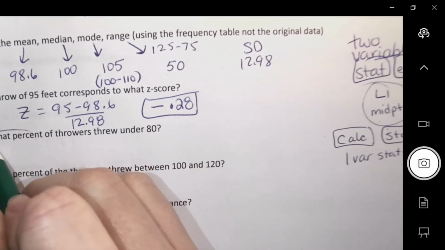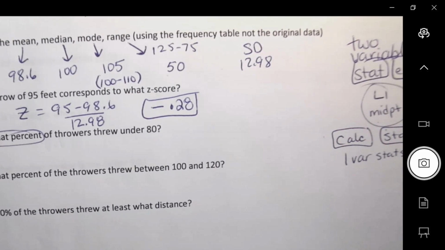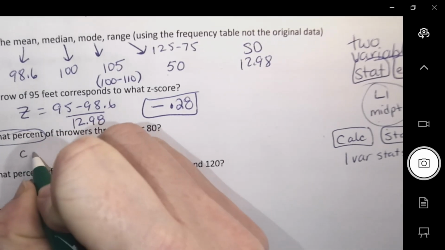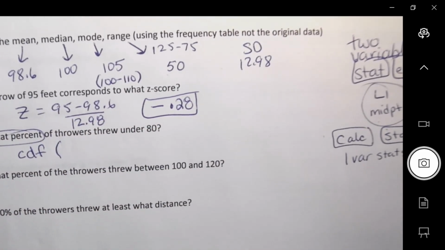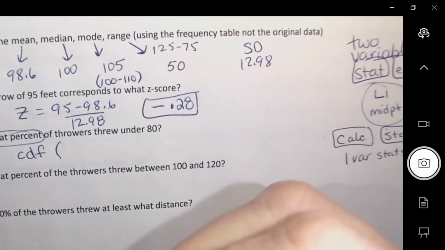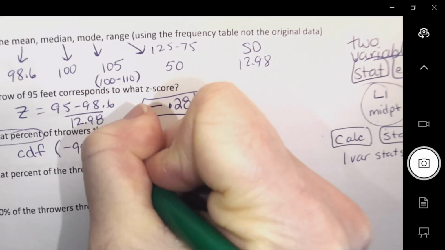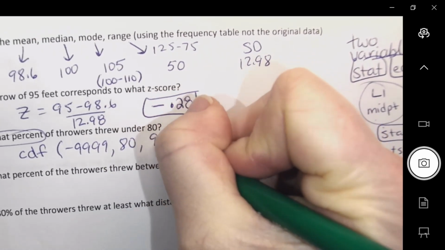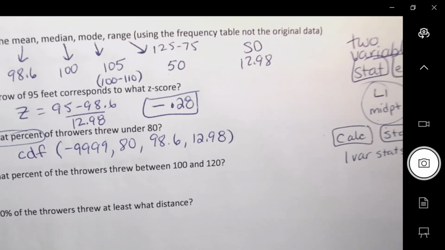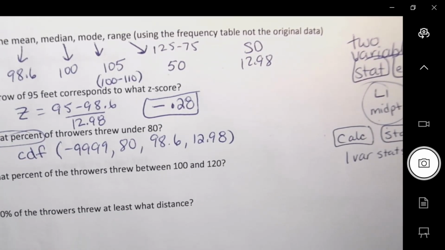Okay. What percent means I'm using what button? The normal CDF. Normal CDF, if you're under 80. Under 80.